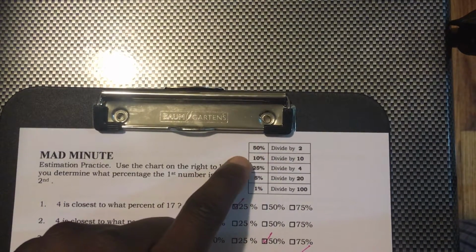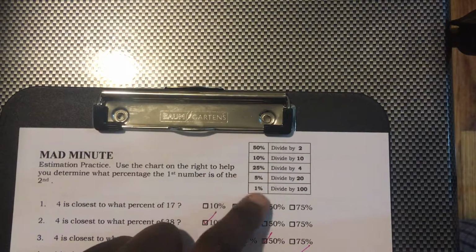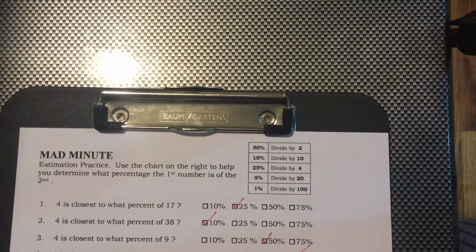For all of these questions, if you're using this chart here, keep in mind that if you divide by 2, 50. It's about 1/10 of it, 10%. 1/4, 25%, and so on and so forth. Meet you on the next page in 3, 2, and 1.